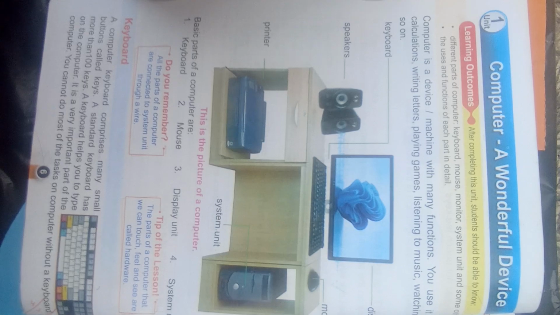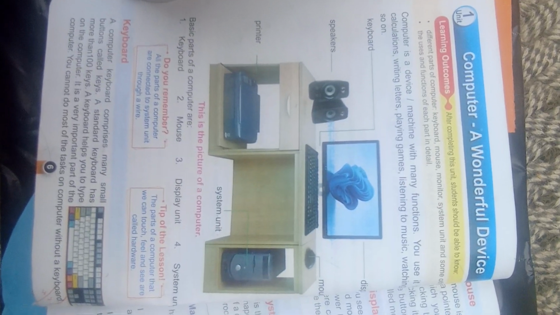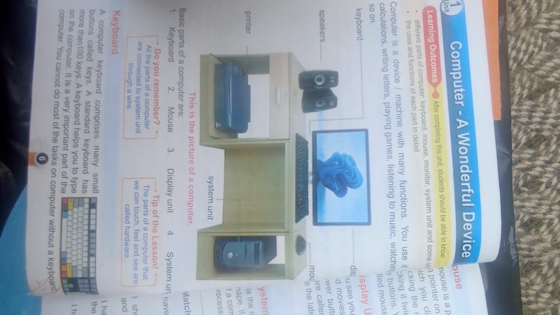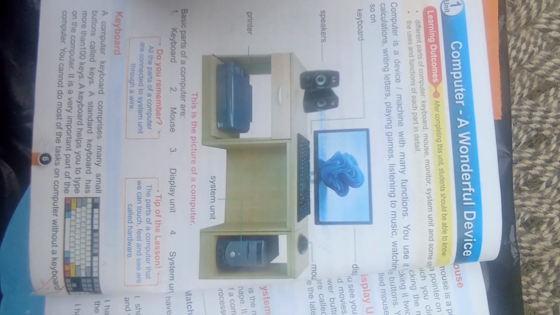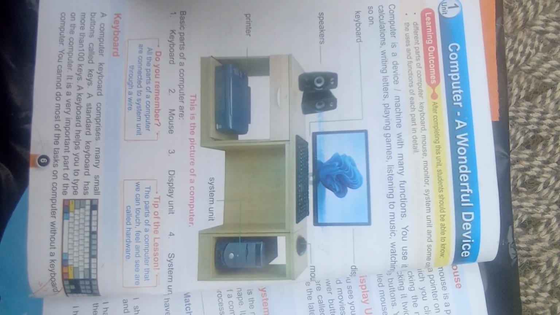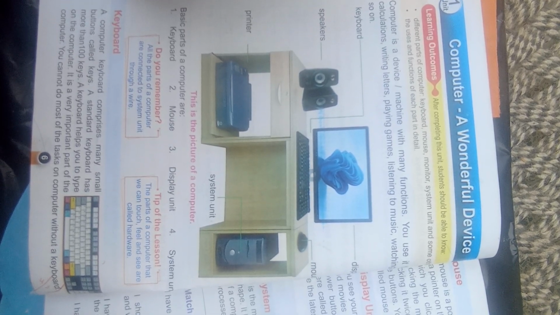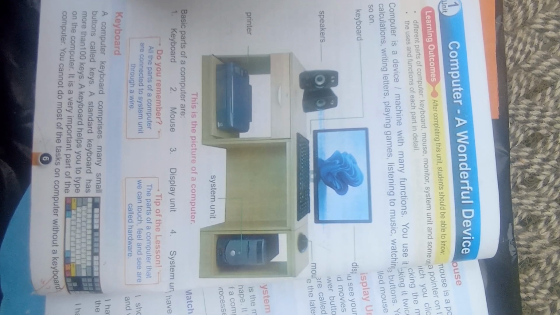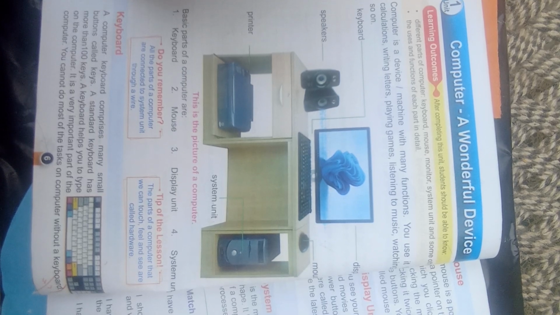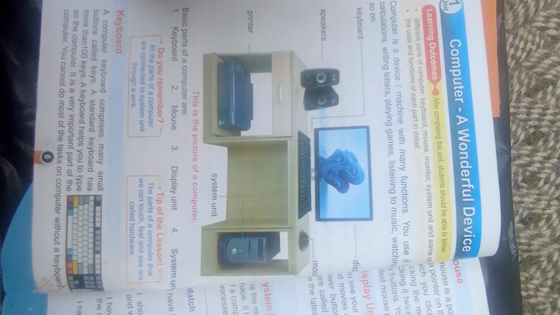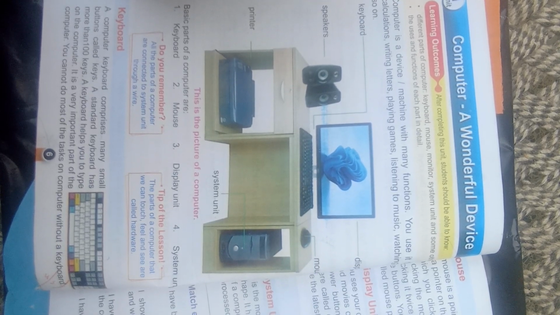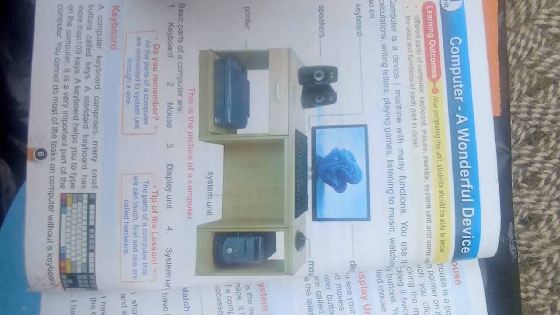Basic parts of computer. Basic parts of computer are keyboard, mouse, display unit, and system unit. Keyboard. A computer keyboard comprises many small buttons called keys. A standard keyboard has more than 100 keys. A keyboard helps you to type on the computer. It is a very important part of the computer. You cannot do most of the tasks on computer without a keyboard.